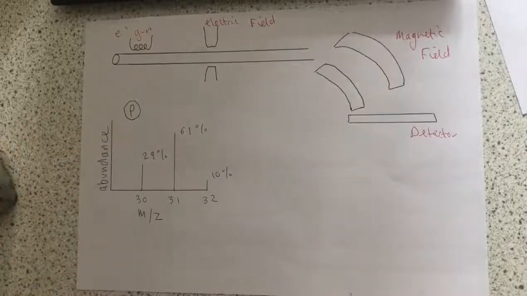What is an isotope? An isotope is an atom with the same number of protons, so it will have the same symbol, but a different number of neutrons. So the neutrons will change. It will also have the same number of electrons.